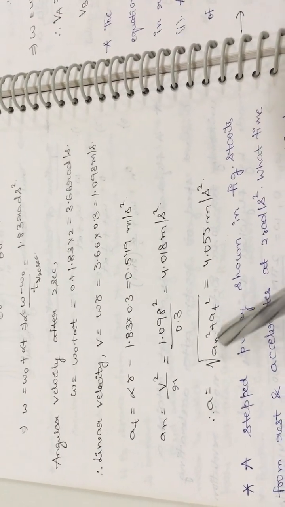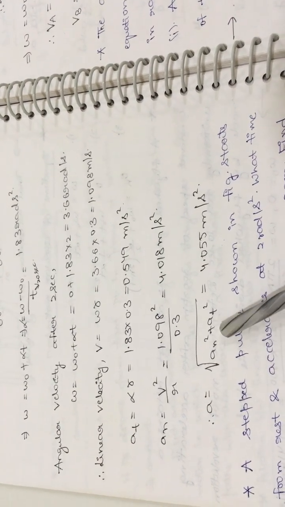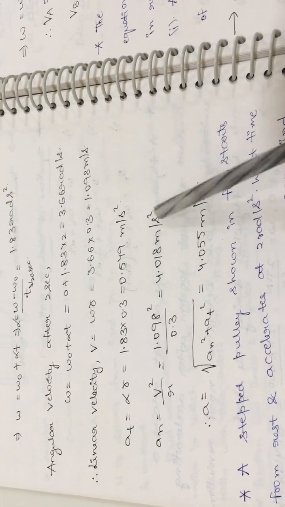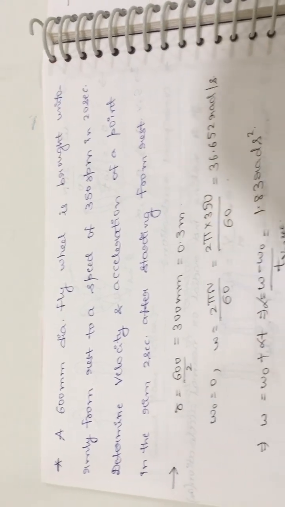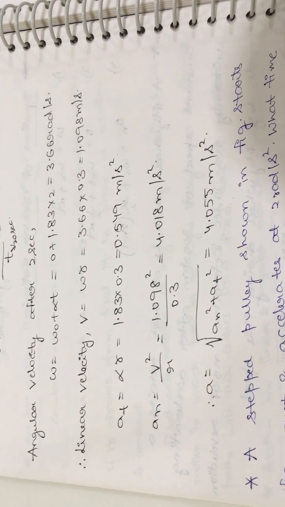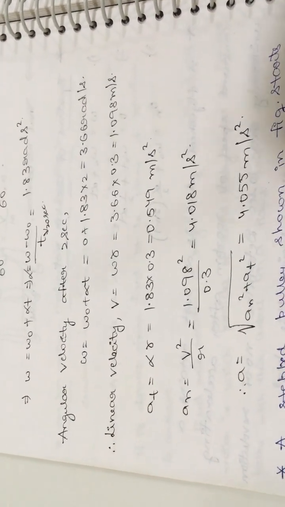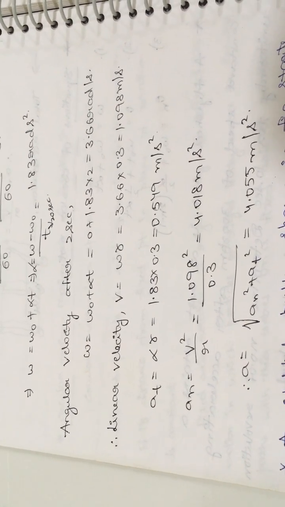Substitute all the values in this formula, and we will get the a_n value. Again, from the Pythagorean theorem, we know the total acceleration formula is given by the square root of a_n square plus a_t square. By substituting into that formula, we will get the total linear acceleration value. Now see the problem once again. This is the problem to calculate the linear velocity and linear acceleration. These are the problems under circular motion, under uniform acceleration.